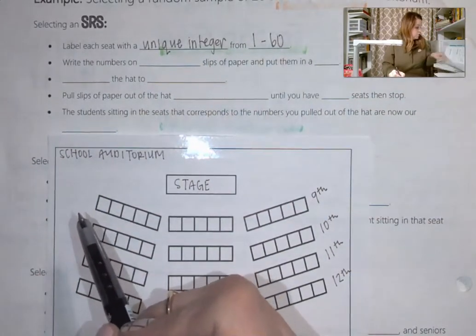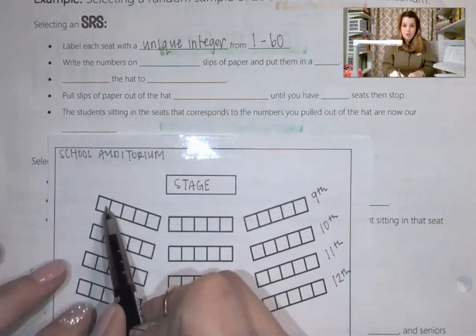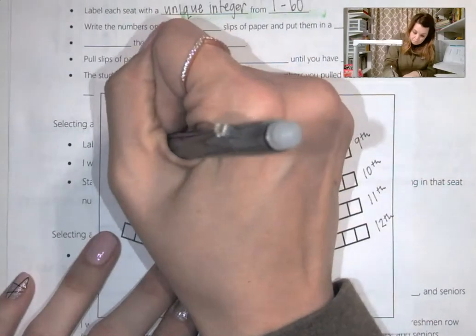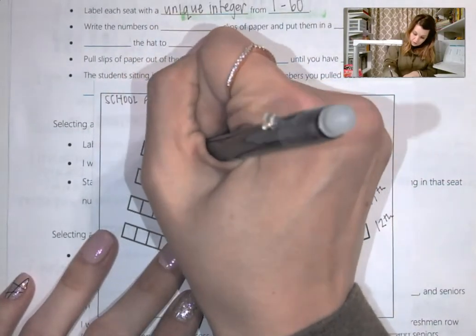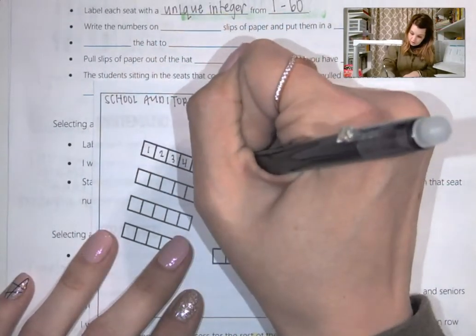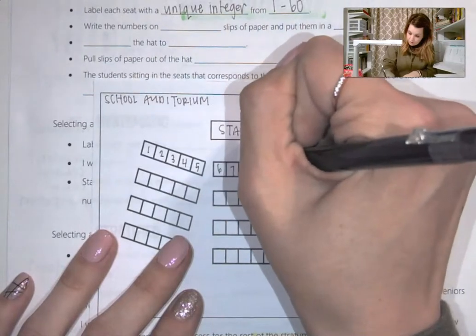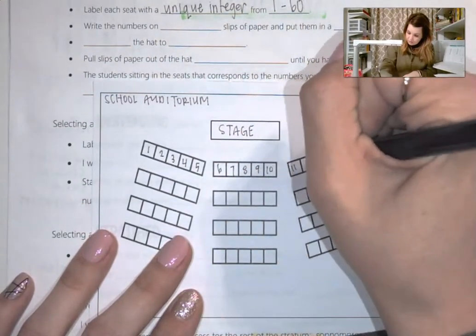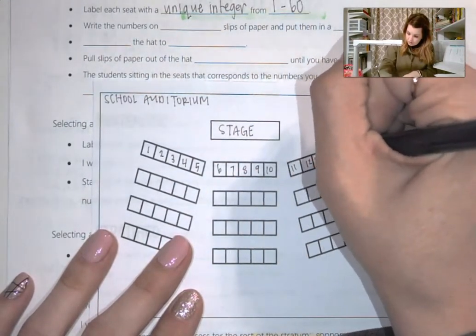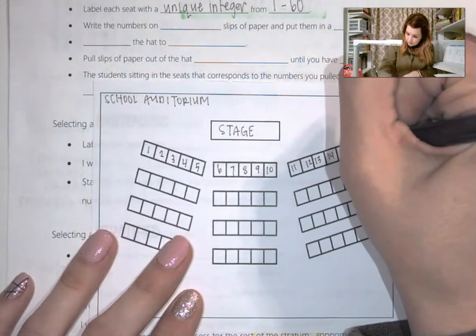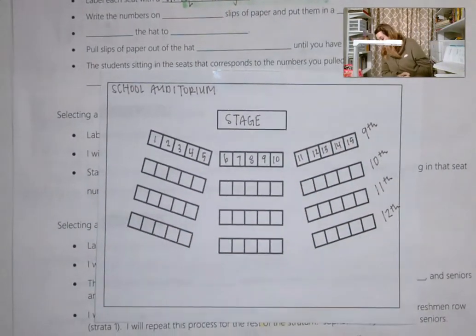So I'm going to start here and call this seat 1, and then I'm going to move to the right. So I'm numbering these from left to right, which means that my first row is the integers 1 through 15.